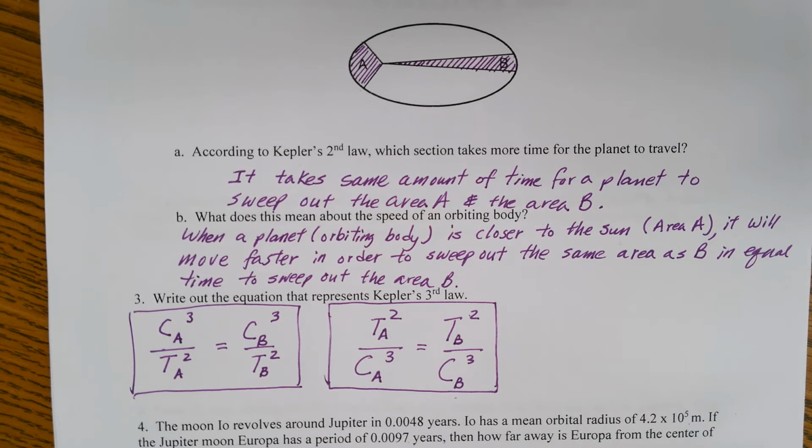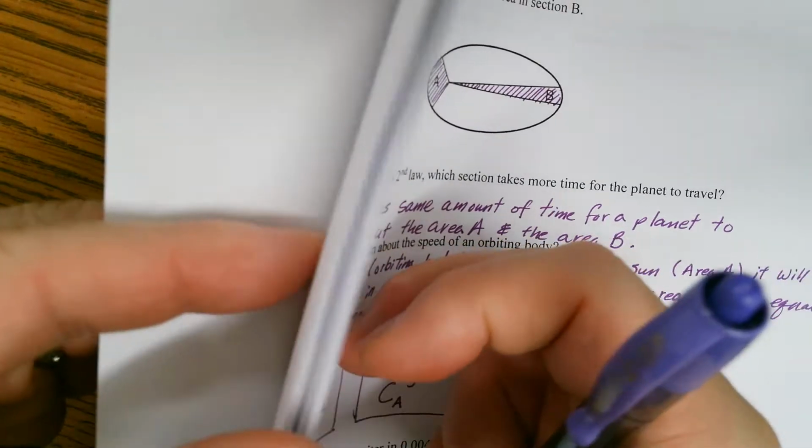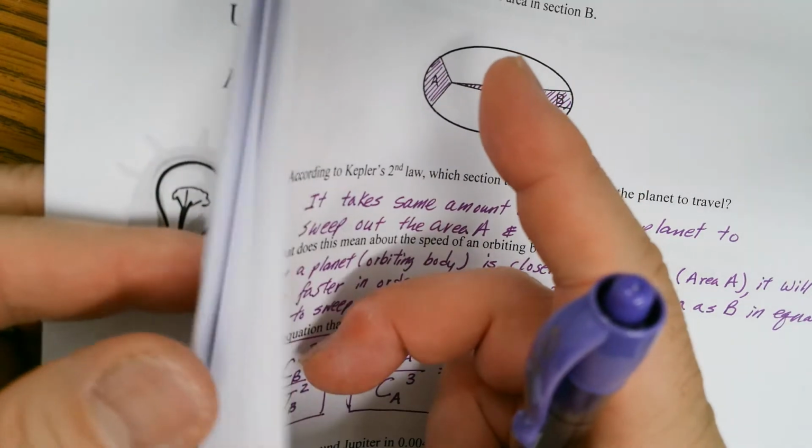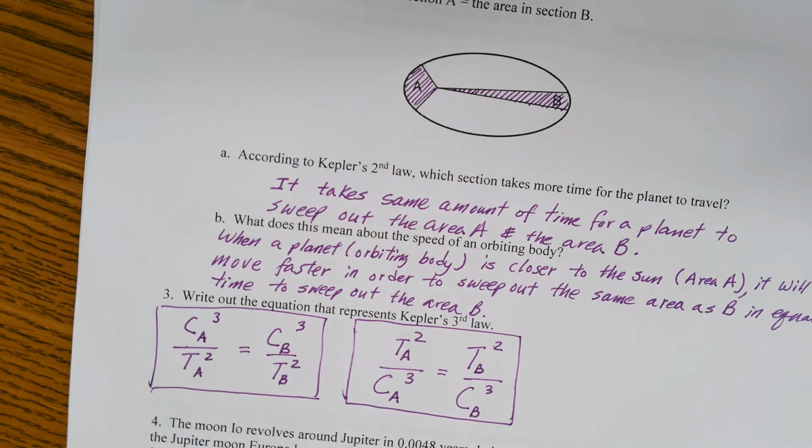Another form of Kepler's third law can be written as follows, right? You don't have to always have it that way, but it's nice to have it, okay? Where's the other formula?